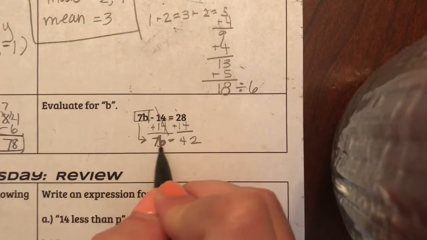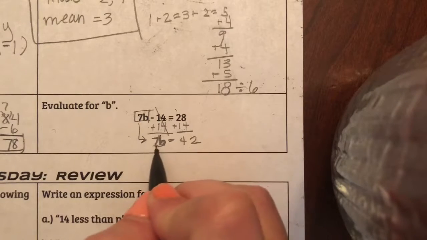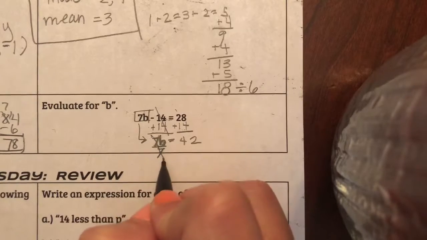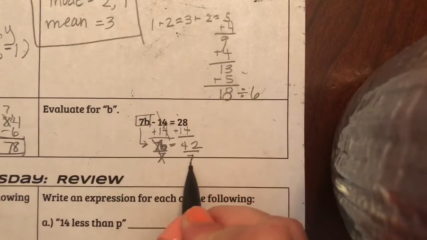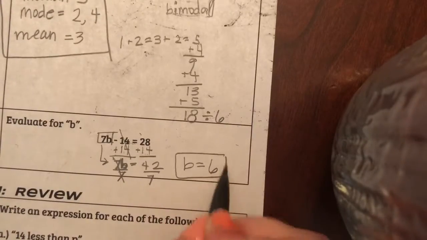Okay, I need to separate 7 and b. When the coefficient is right next to a variable, that means multiply. So I'm going to do the inverse of multiply, which is to divide. By 7, 7 over 7 equals 1, which just leaves me with 1b, which is exactly what I wanted. I'm going to divide 42 by 7, and when I do that, I'm going to get a value of b is equal to 6. And there's my box.